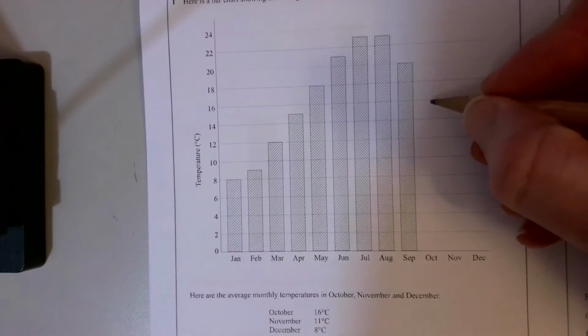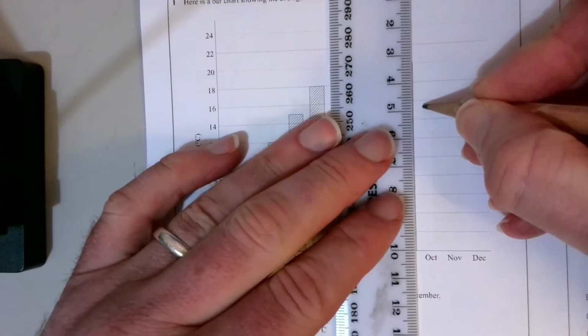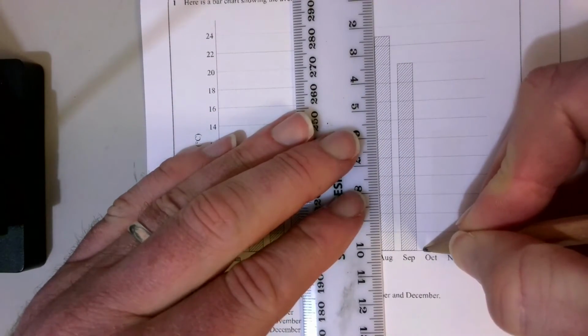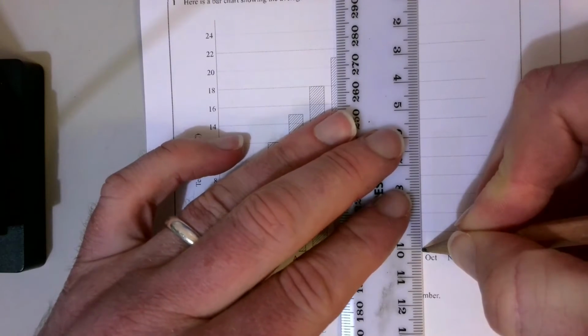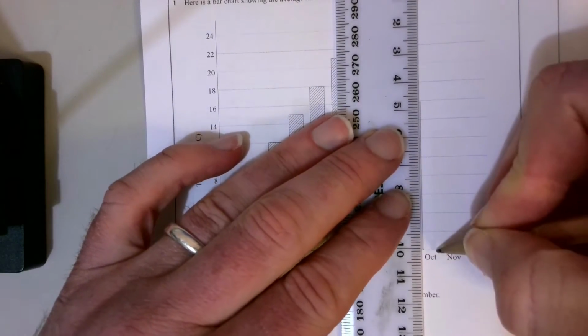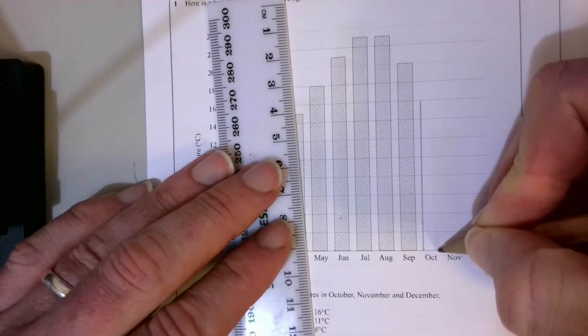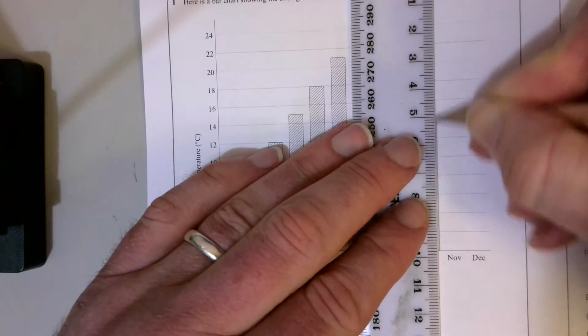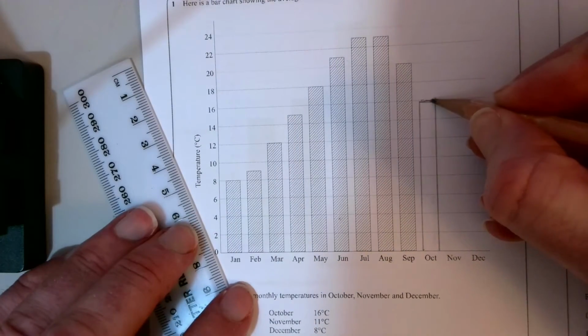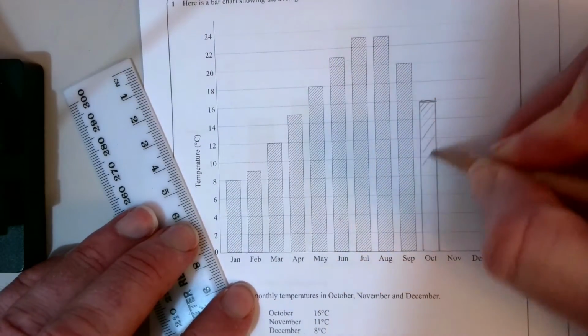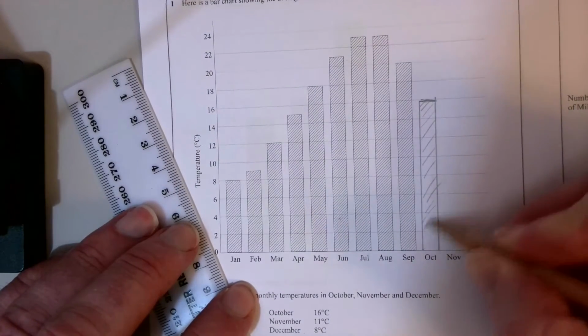So October gets up to 16, so we need a gap to be the same size as the gaps were before. So roughly speaking, that must be about there, and all the bars should be the same width as well. So that's going up to 16, and then putting those in there.